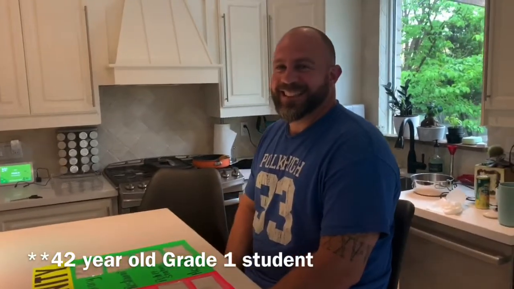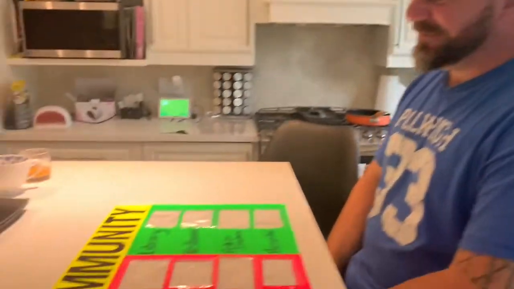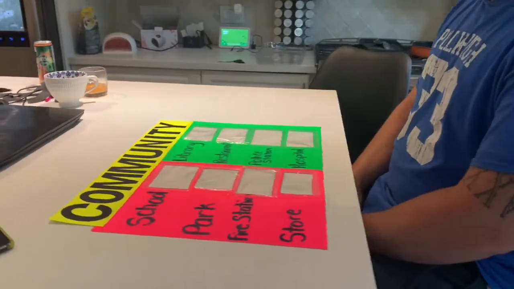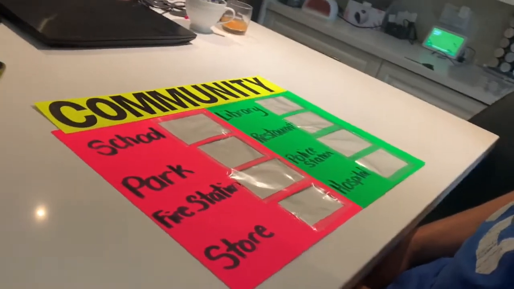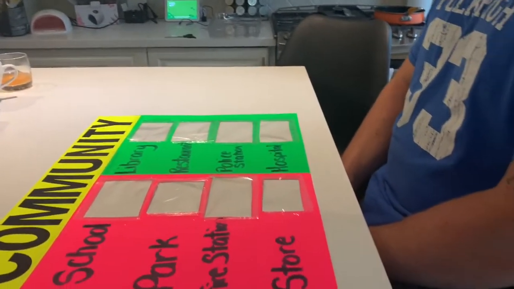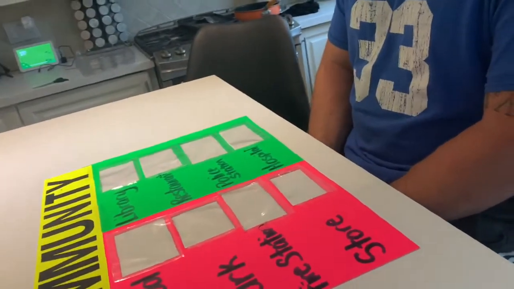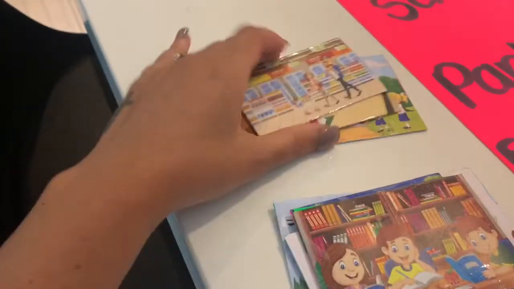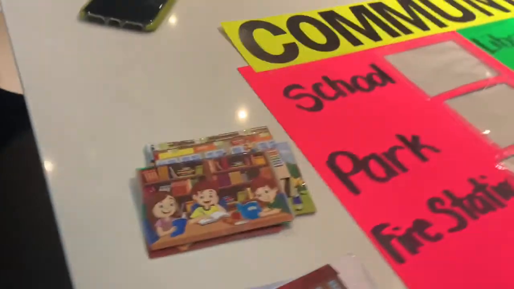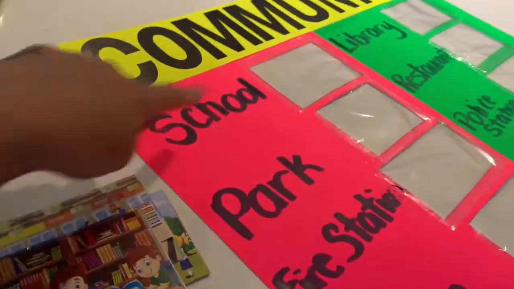Hi everyone, this is Paul. He's our grade 1 student. And he will be doing an exercise on self-correction on the community. And in the community, we have different places, such as a school, a park, a fire station, a hospital, stores, police stations. And what we're gonna do today, Paul, is you'll be given different pictures. And we all know that all of these pictures are going to correspond with one of the words.